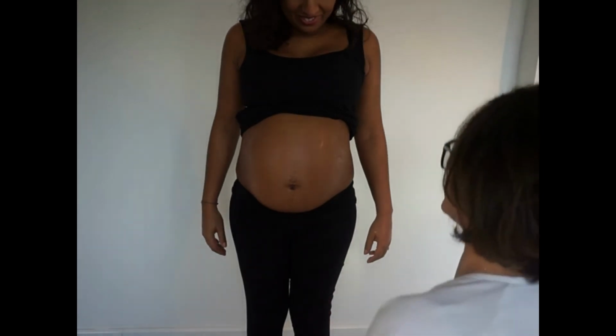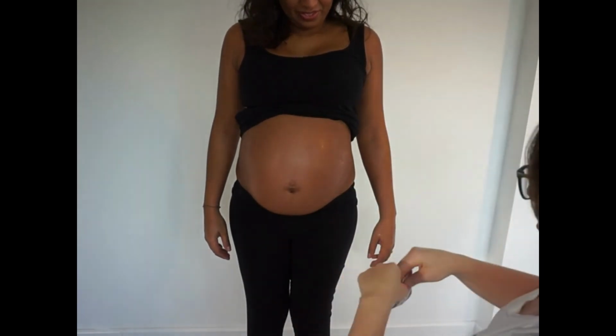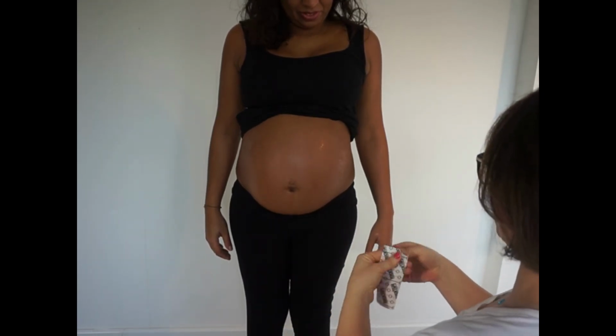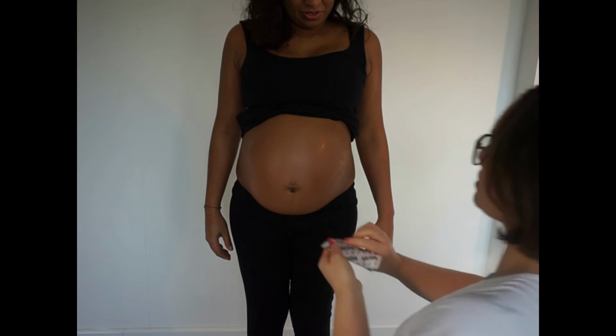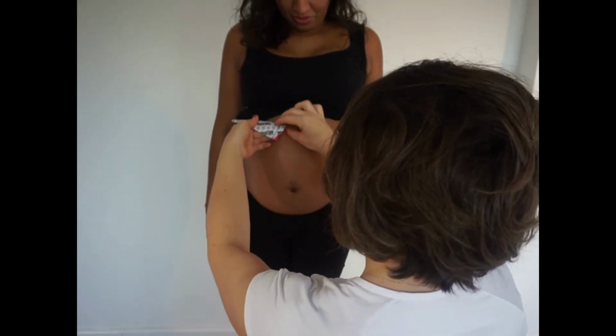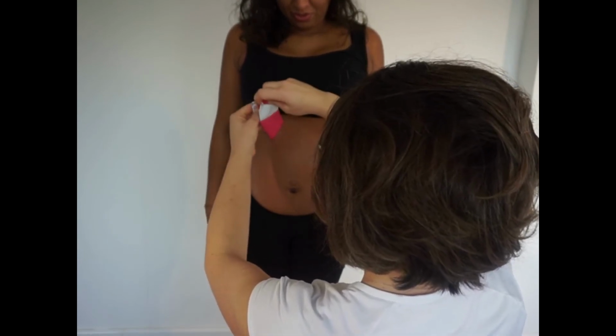Next up is the mechanical support of the linea alba. So usually with the mechanical taping, we would apply a heavy amount of stretch. But in the case of the pregnant client, we don't want to do this. It's important that the growing belly has room, and our intention really here is just to alleviate some of the discomfort over that midline region.